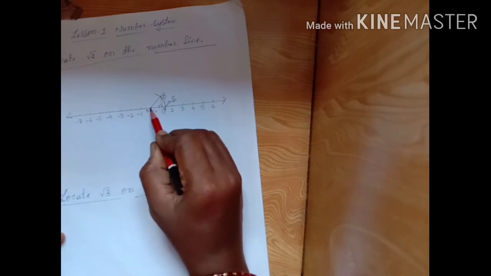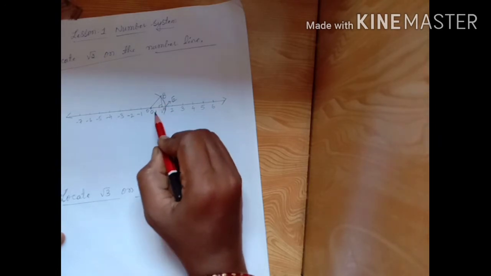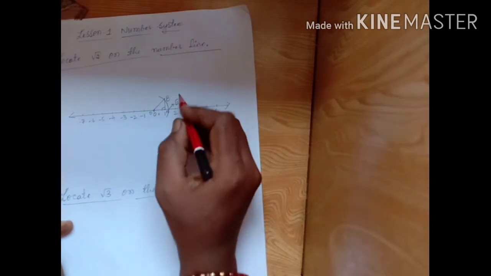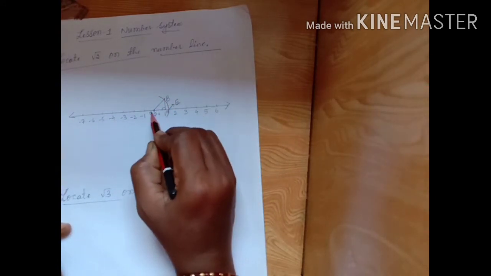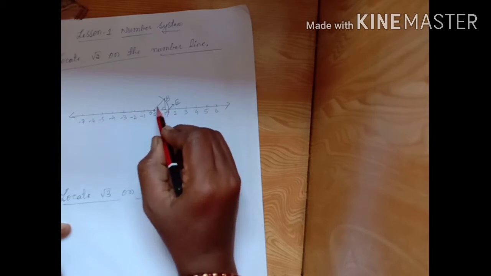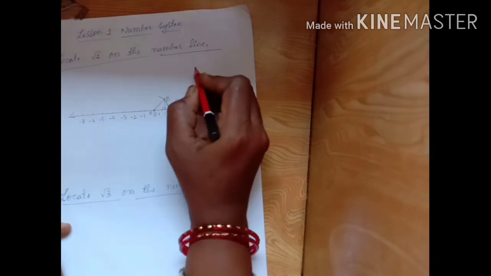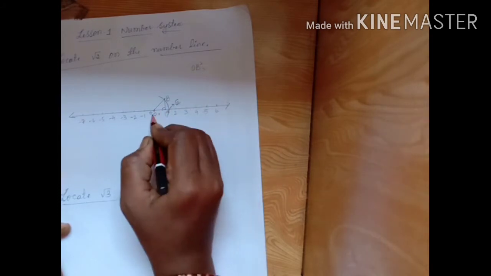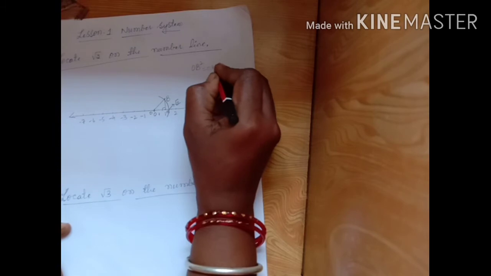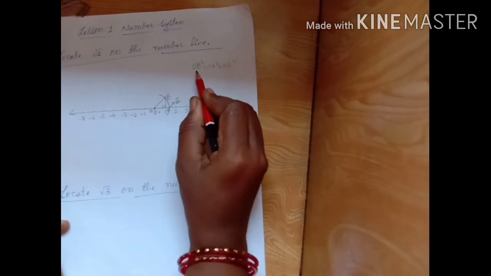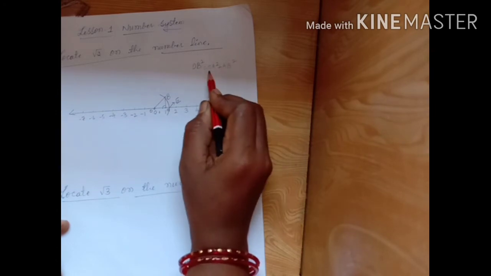So OB, how we will get OB? By Pythagoras theorem, I told, is it not? Now let me see once again, I will explain to you. Okay, here it is, since it is right angle triangle, so we can apply what? Pythagoras theorem. So in that right angle triangle, you know what is hypotenuse. Okay, hypotenuse is OB. So OB square, yes or no? OB square is equal to OA square plus AB square. Yes or no? The square on the hypotenuse is equal to the sum of the squares on the other two sides.